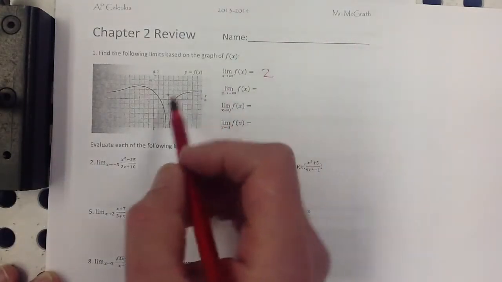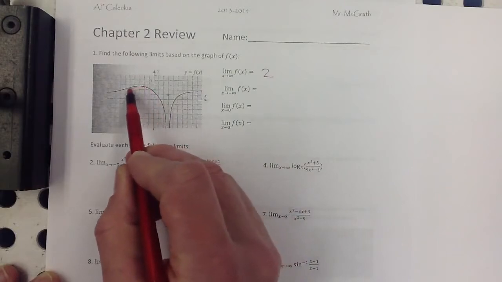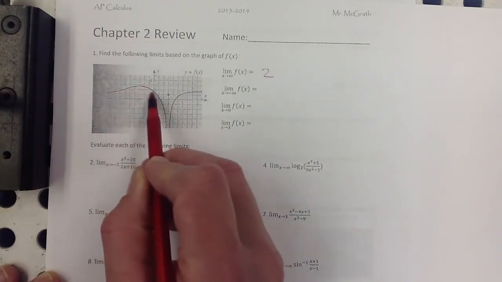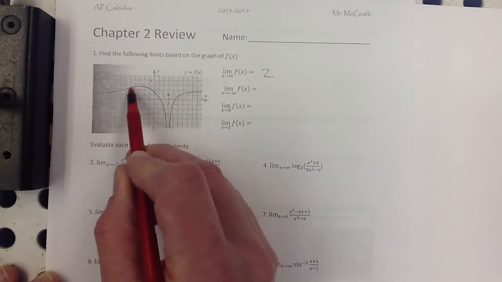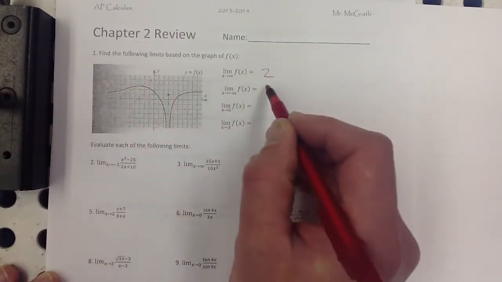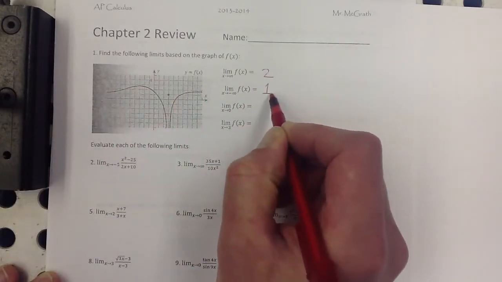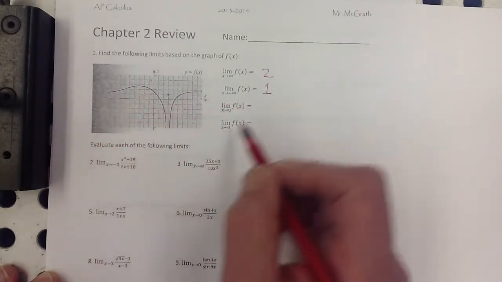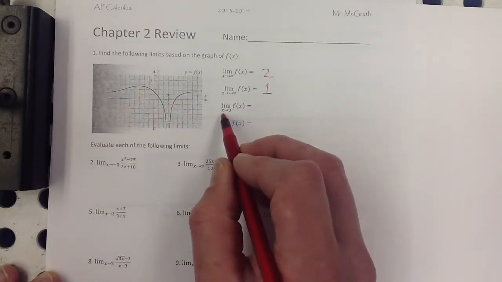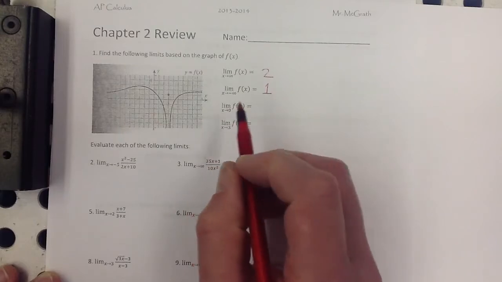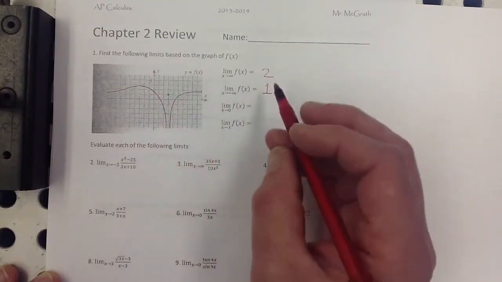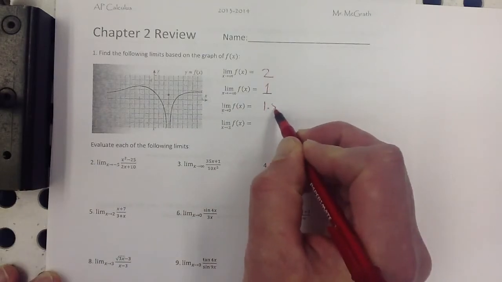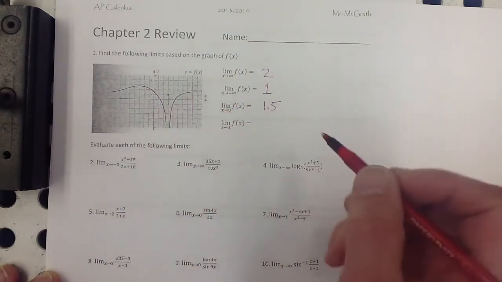The limit as x approaches negative infinity looks like it's coming down. I hope you could tell from the copy here, but I would say that looks like it's creeping down to 1 from above. So it has two different horizontal asymptotes there. Here, as x approaches 0, it looks like there's just a point there. Maybe it's at about 1.5 or so. We just have to estimate that from the graph.